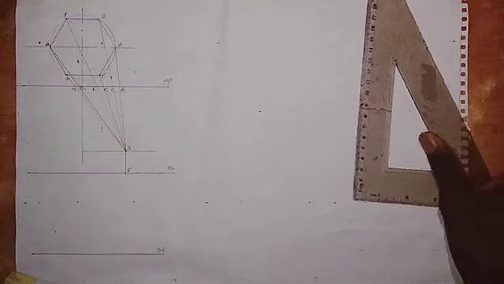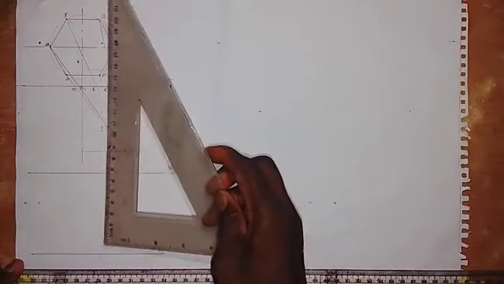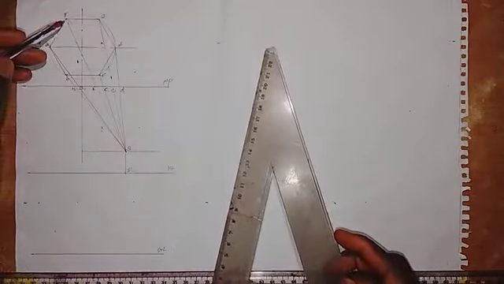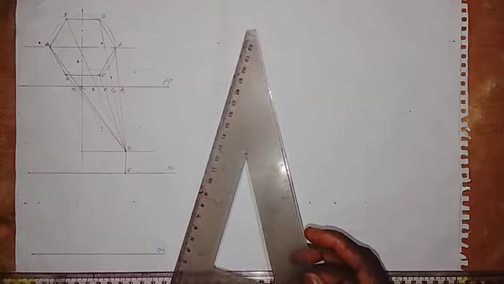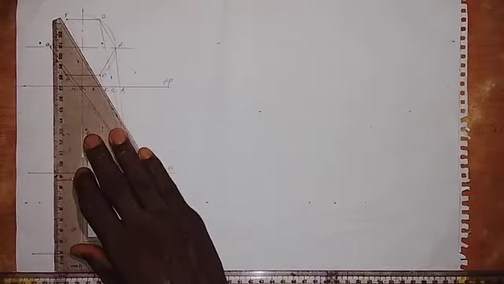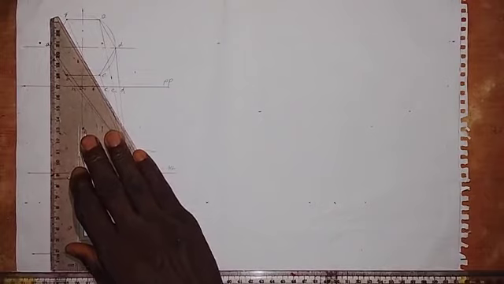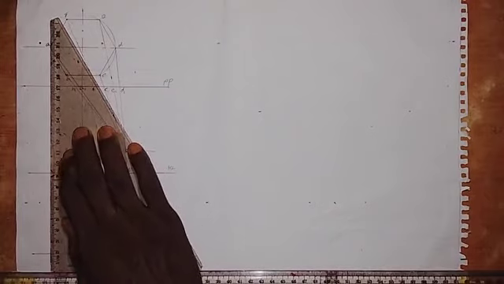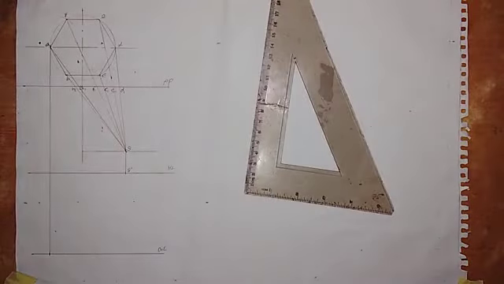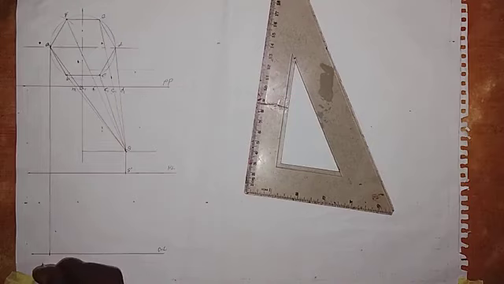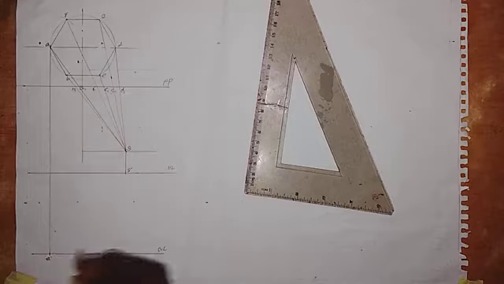What we are going to do now is project a line from each point that we have on this object. We are going to have so many lines, so we have to be observant to know the one that we are using. From this point A, I'm going to draw a vertical line down to touch the ground line. This point on the ground line, I will call A prime.